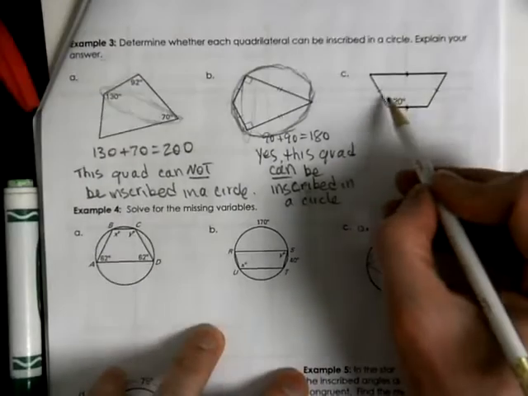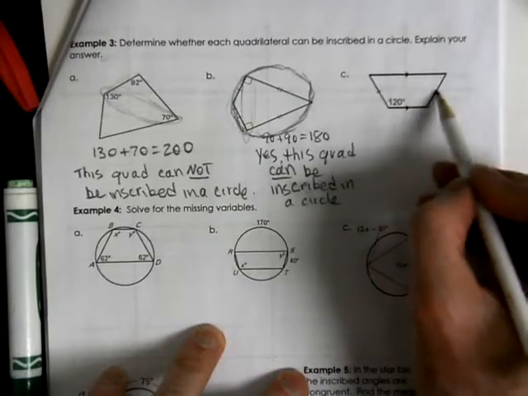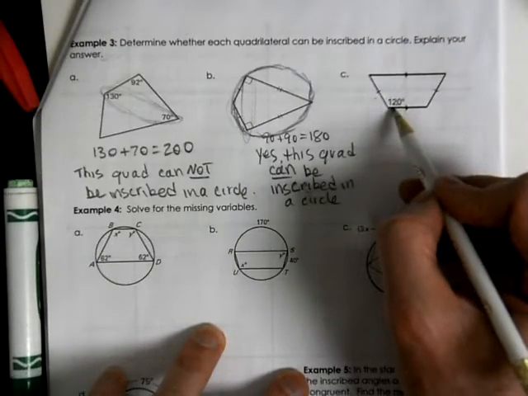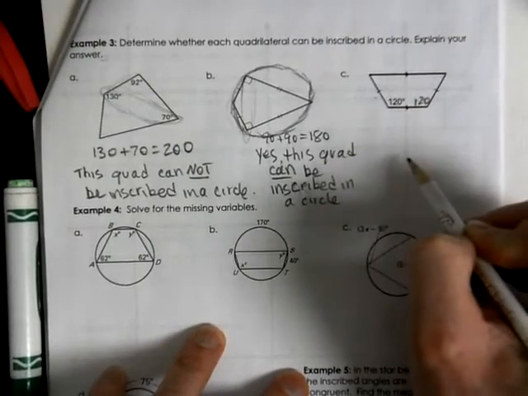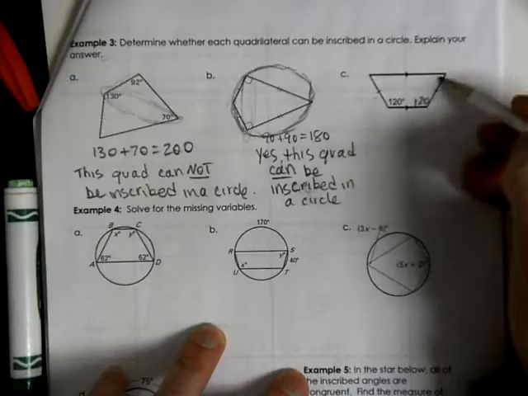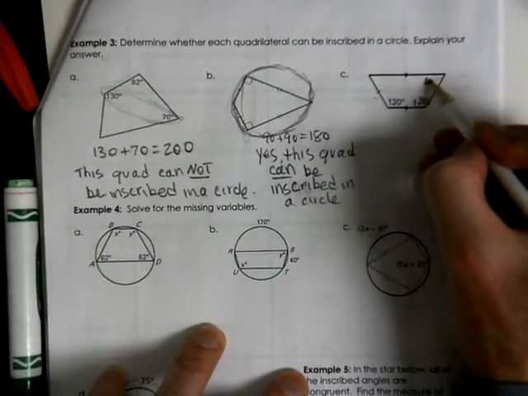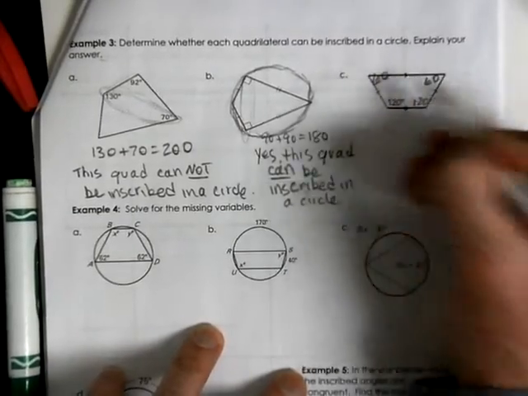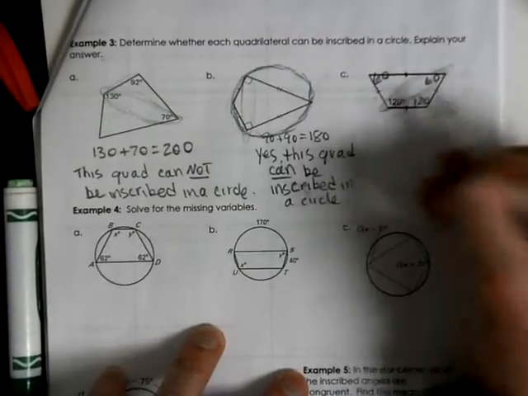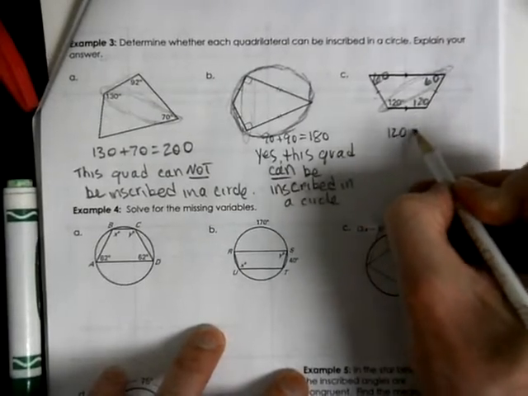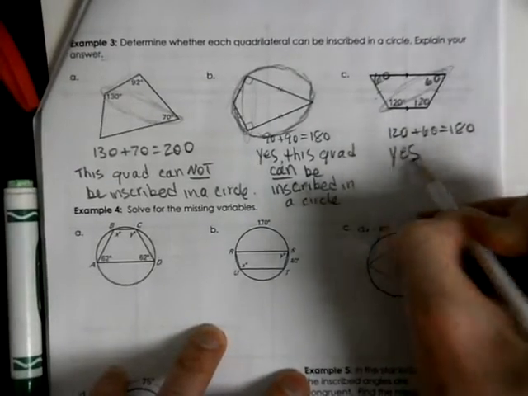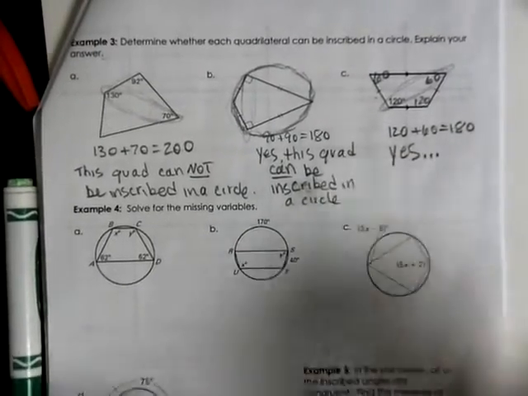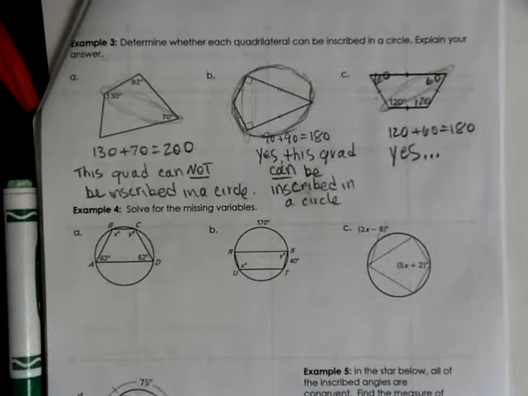This is a trapezoid, that's an isosceles trapezoid. So we know that the base angles are congruent and consecutive interior angles are supplementary. There we have opposite angles being supplementary. Yes, it can be inscribed in a circle, because the opposite angles are supplementary.